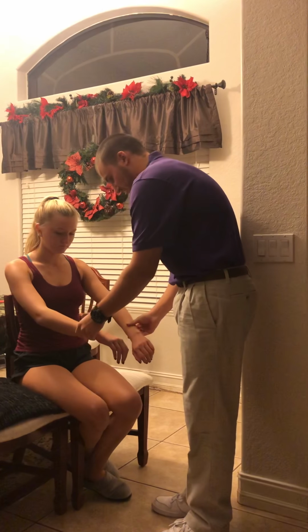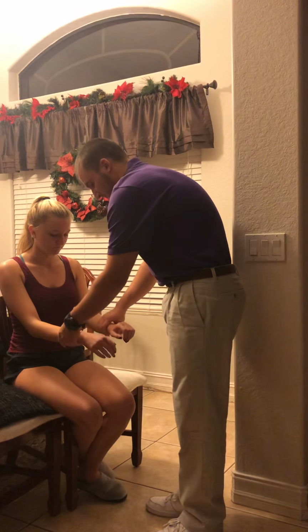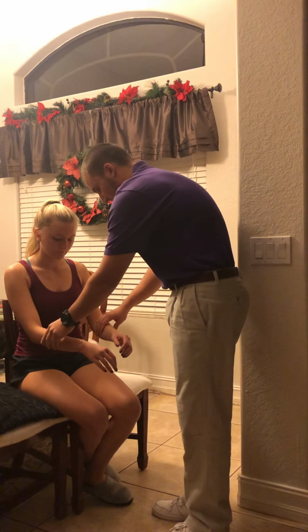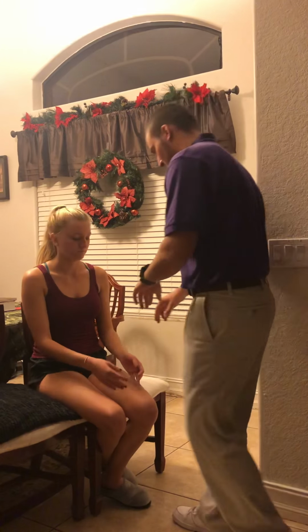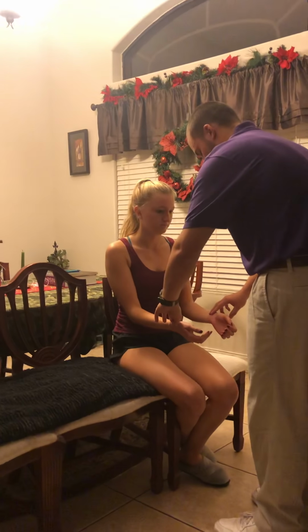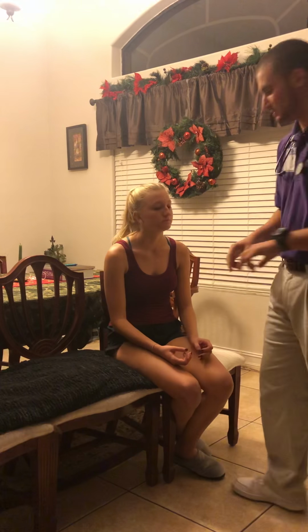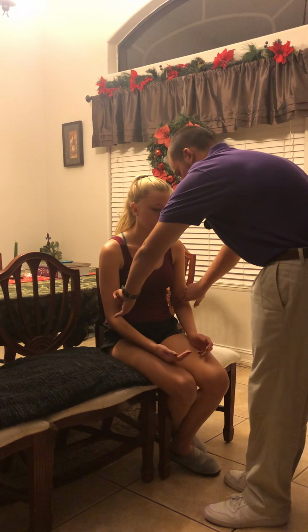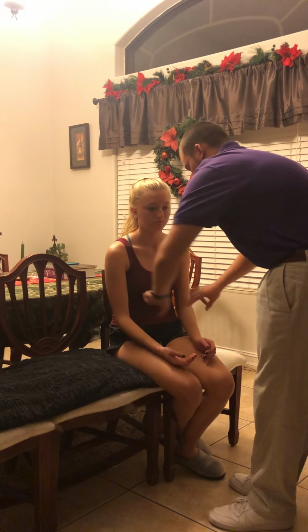Her arms seem to have no abnormalities, no bruising or discoloration. Temperature is good. And there is no moisture. That's good, dry. Then I will palpate her radial and brachial pulses. Radial pulses are bilaterally equal ×2, and then I will go on to her brachial pulses. And her brachial pulse is equally bilateral ×2.